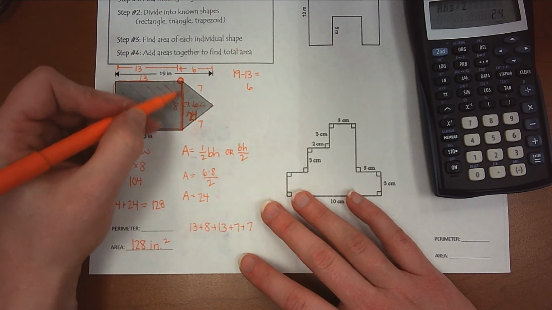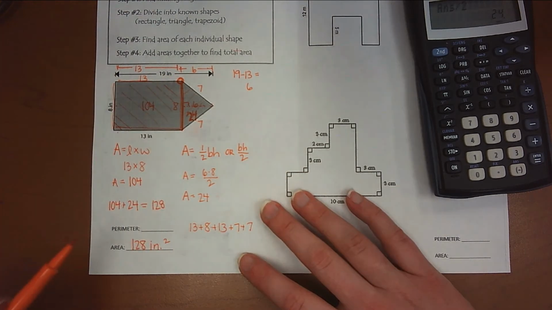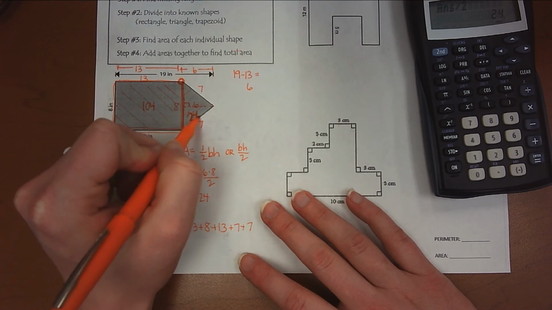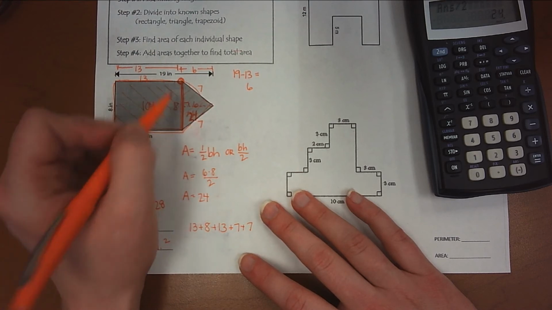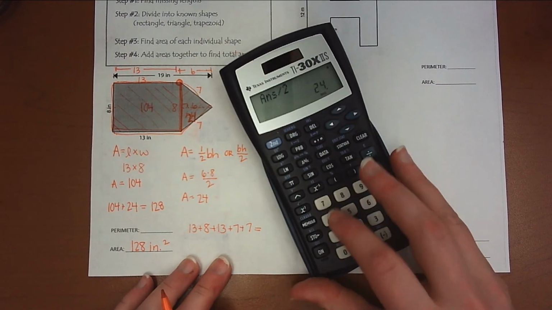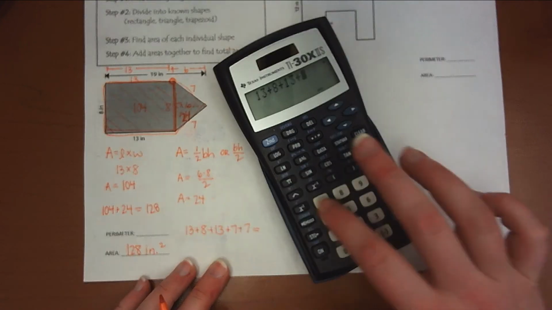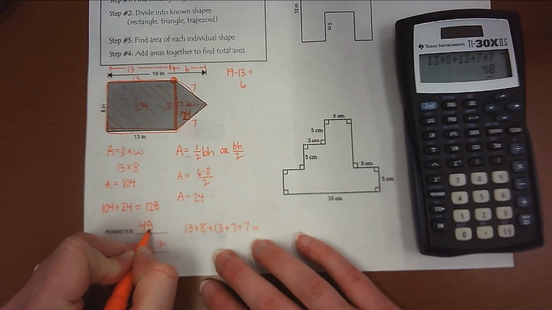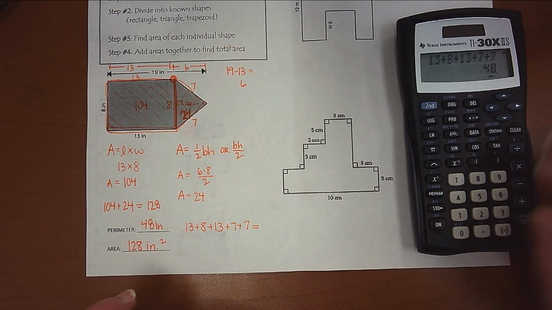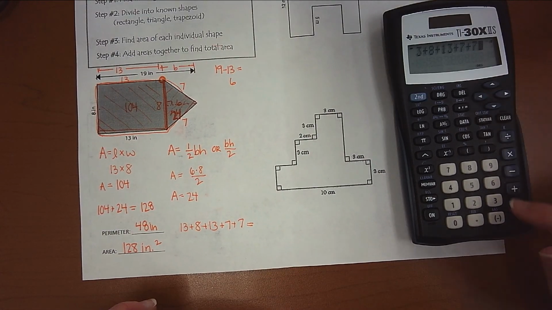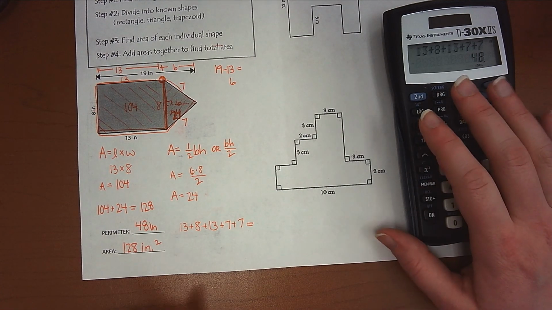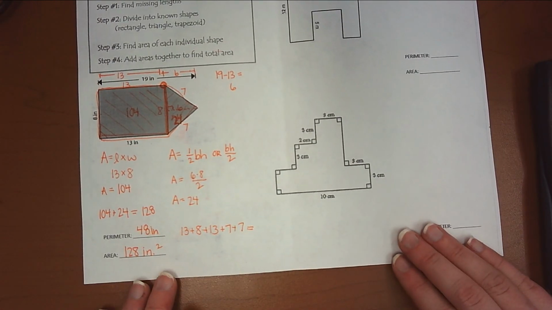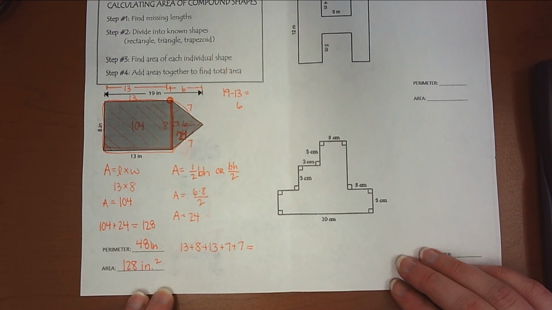Also, never ever add the inside lines that we draw. When we talk about perimeter, we're talking about adding up the outside edges. So 13 plus 8 plus 13 plus 7 plus 7. We never add the inside lengths. Again, I'm going to pull out my calculator to help me. When I do that, I'm getting a perimeter of 48 inches. 13 plus 8 plus 13 plus 7 plus 7 is equal to 48 inches. Don't forget a label. There is my perimeter, 48 inches, and my area is 128 inches squared.